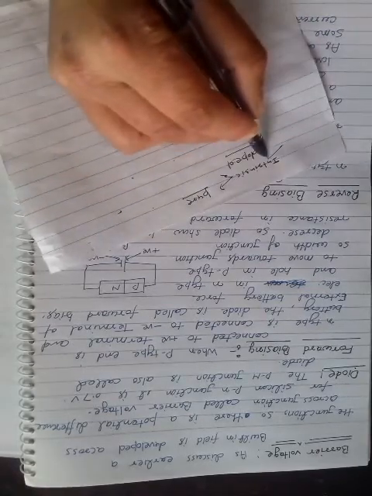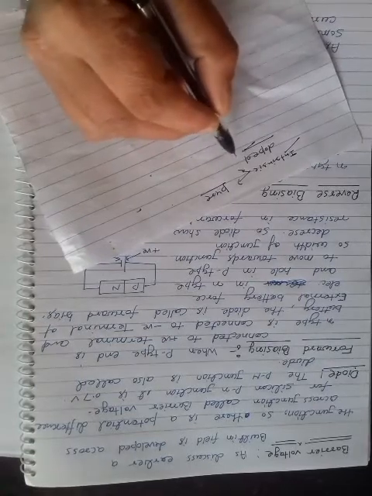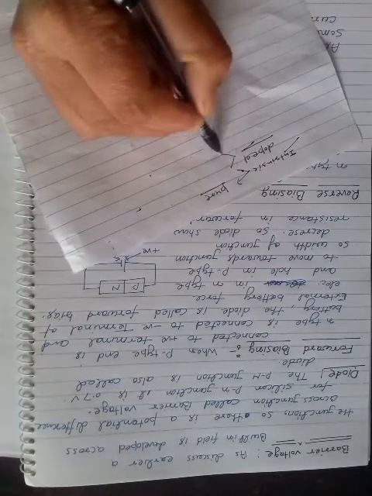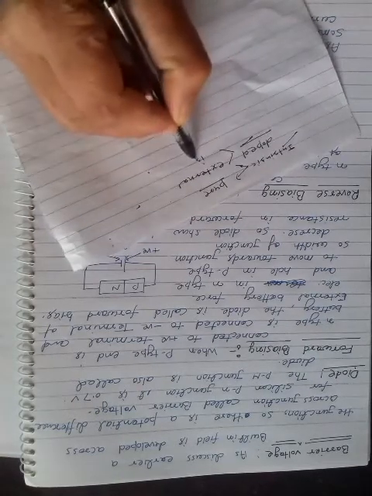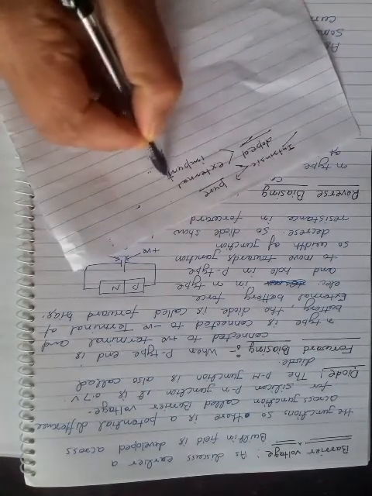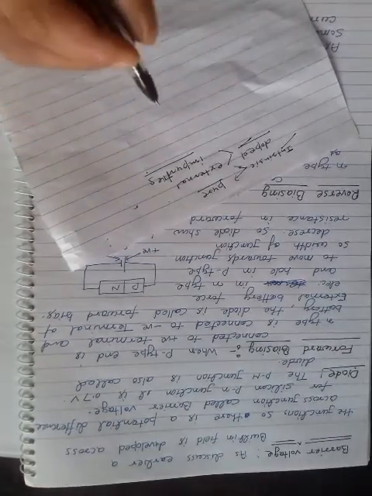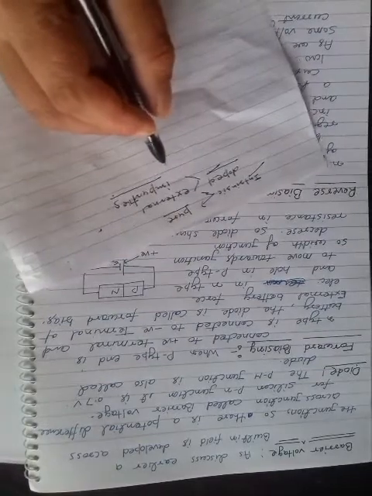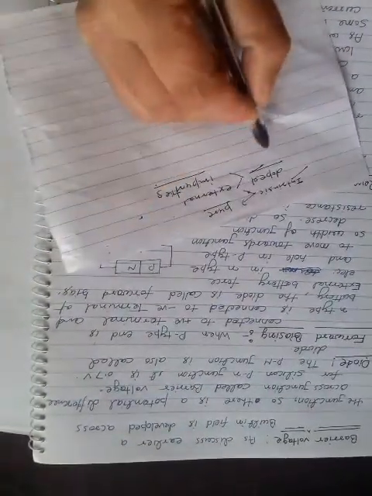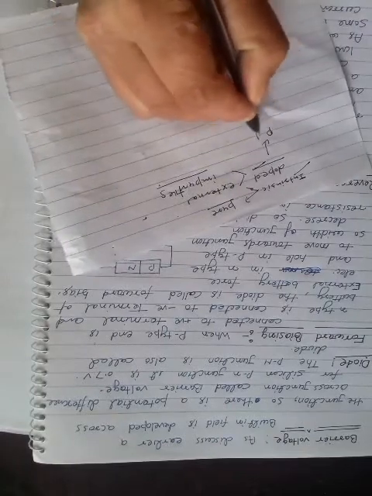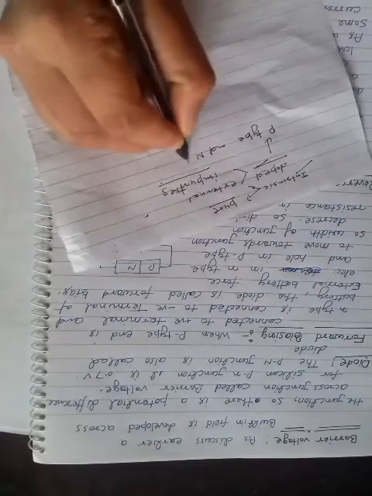In doped semiconductors we introduce external impurities to enhance the conductivity of the semiconductor. We have already read that doped semiconductors are of two types, p-type and n-type.